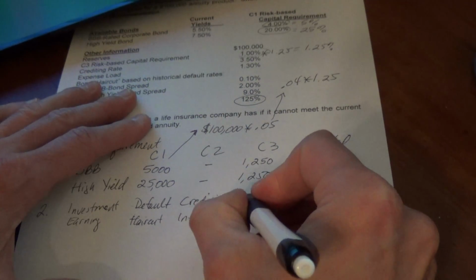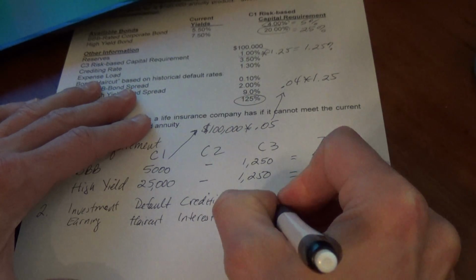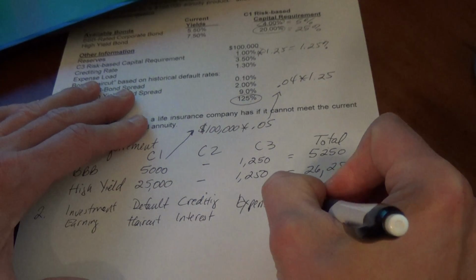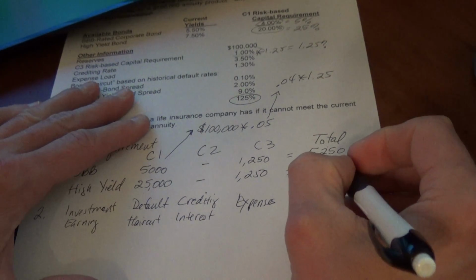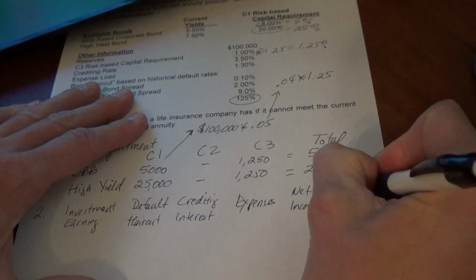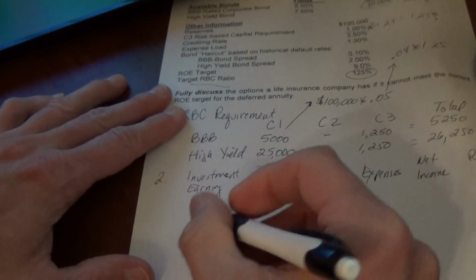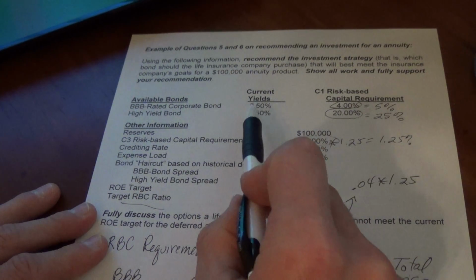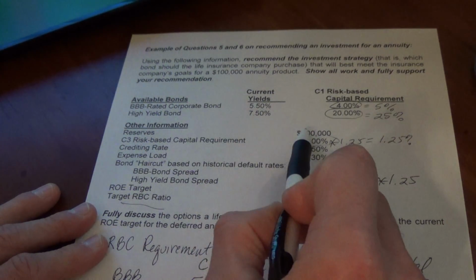You have expenses. That's going to give you a net income. And then we'll take that net income and divide it by our capital charge, and that will give us our return on equity. Our investment earnings, we're going to make 5.5% on the $100,000 for the triple B and 7.5% for the $100,000 for the high yield.